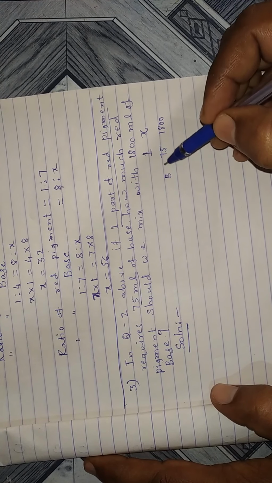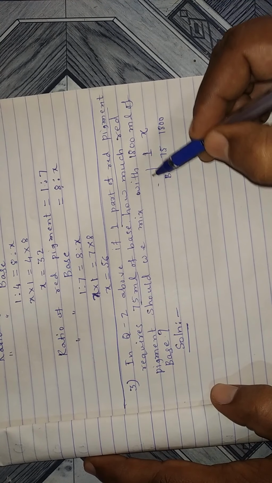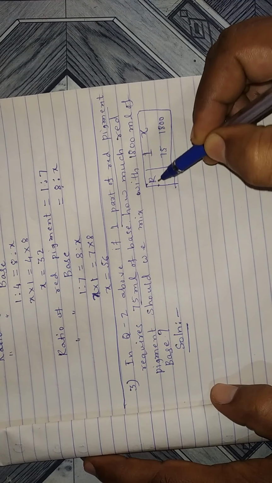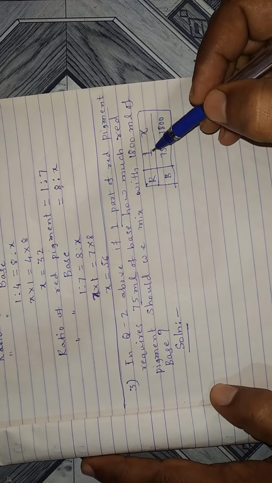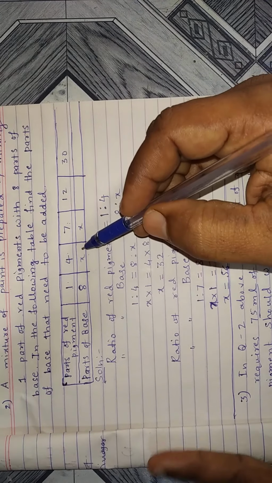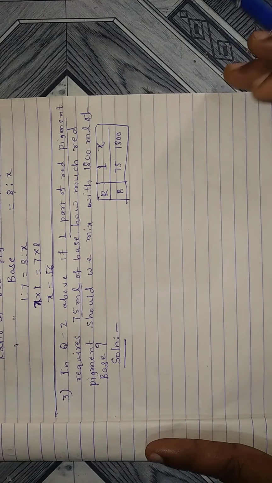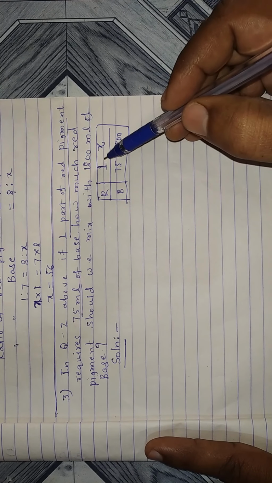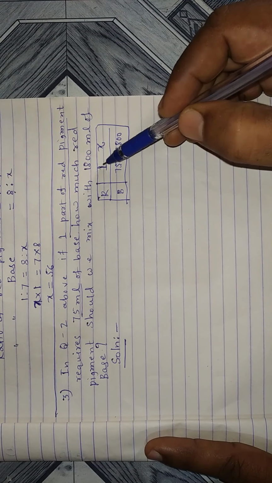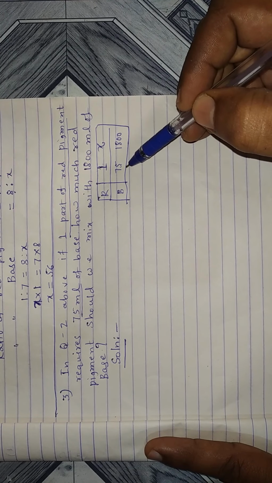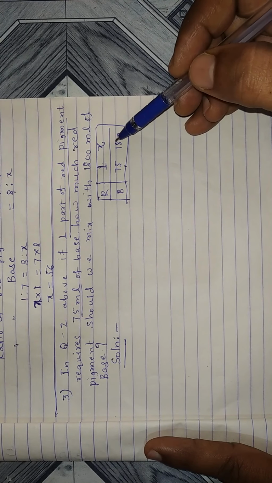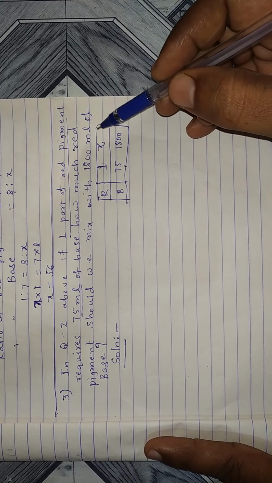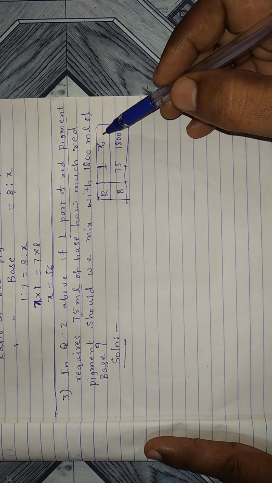So it is a base and it is a red pigment. Students, the problem is like this. In the first question we found the base, but here we have to find the red pigment. That much only difference. One part of red pigment requires 75 ml of base. So what they are asking us is, if 1800 base requires how many parts of red pigment?